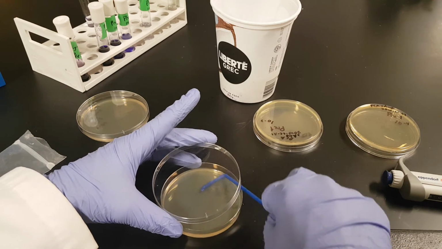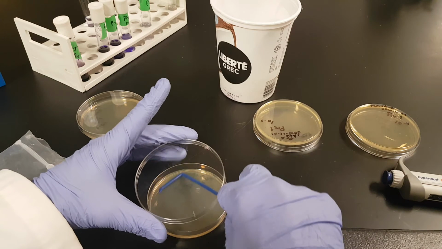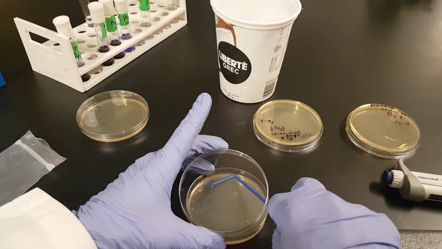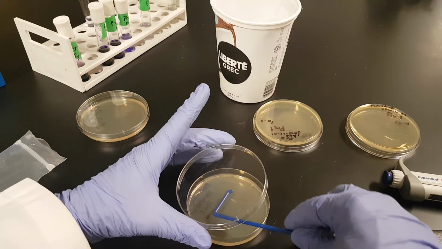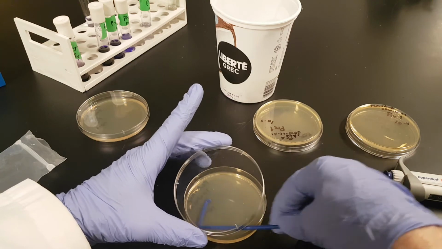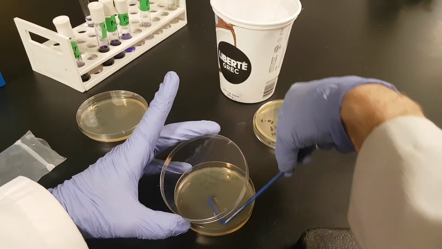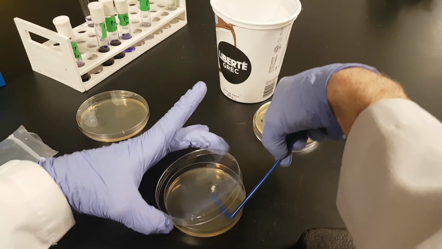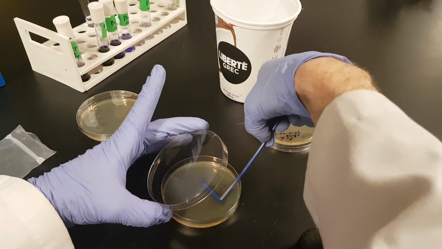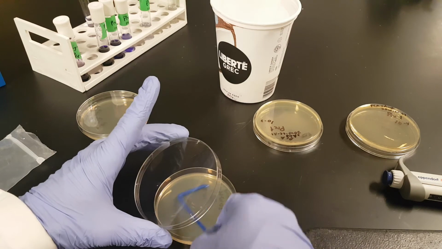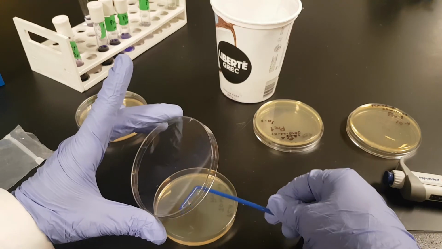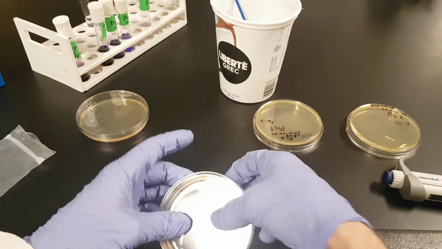Just sort of spread it around, turn it, spread it some more, turn it, spread it some more, flip it over, spread it some more, turn it, and just get it nice and spread out like that, okay? Once you're done, toss it on the Dettol.